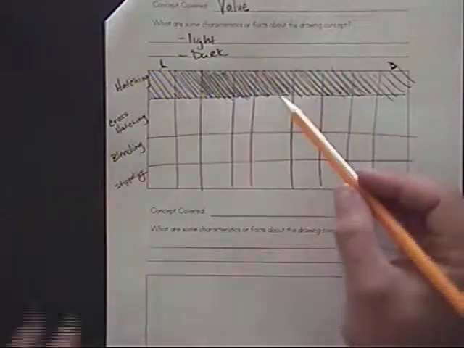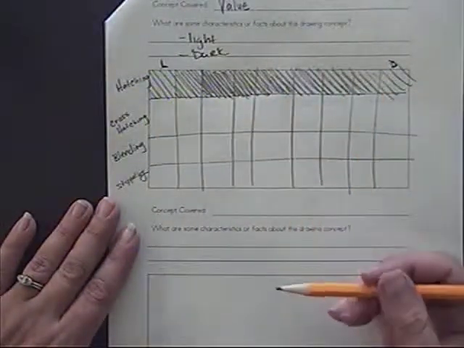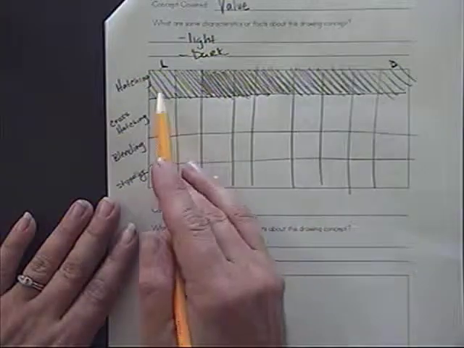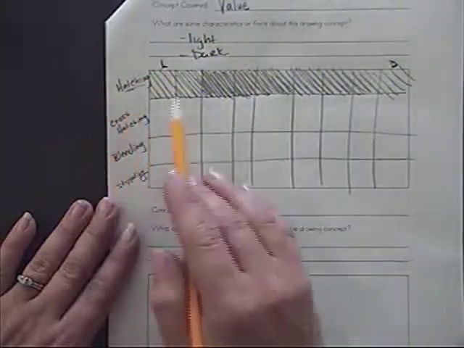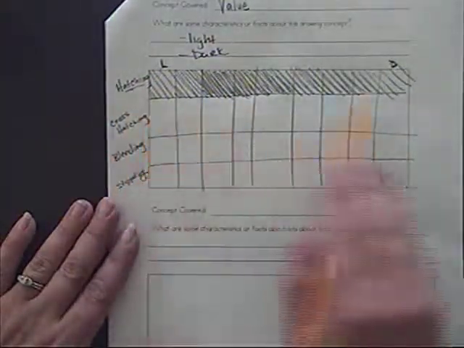I'm going to ask you to just hold off from actually participating in this. I'm just showing you how you're going to do this. So if you could rest your pencils, that'd be great. So I want you to first try hatching when I tell you to, going all the way across, starting with the very lightest, going to the darkest.